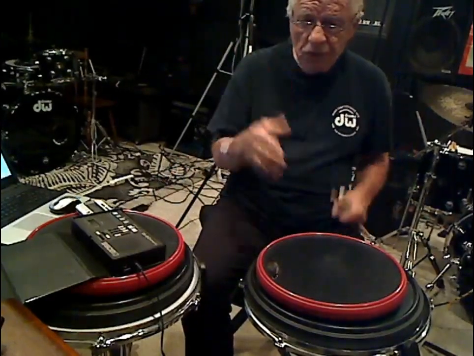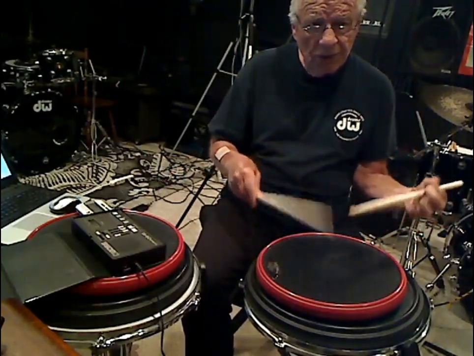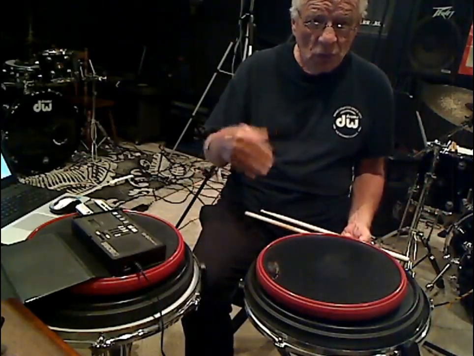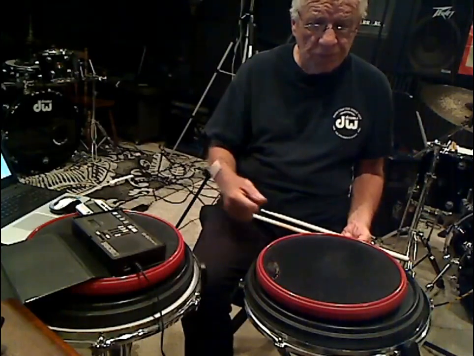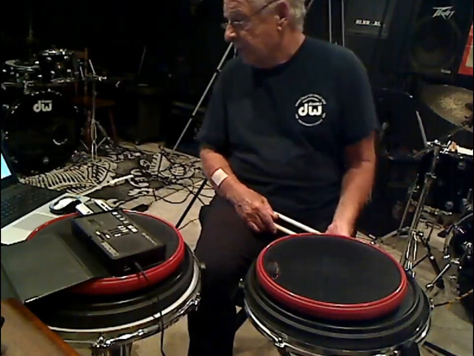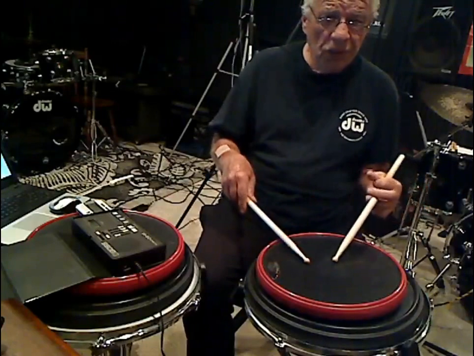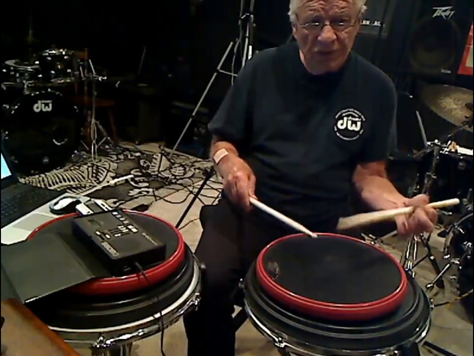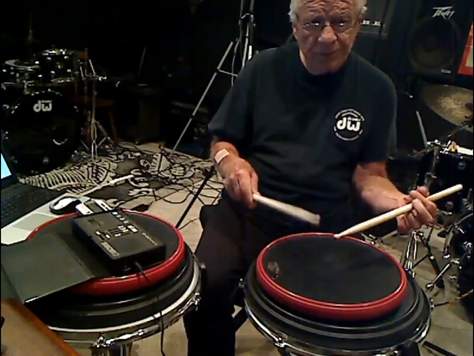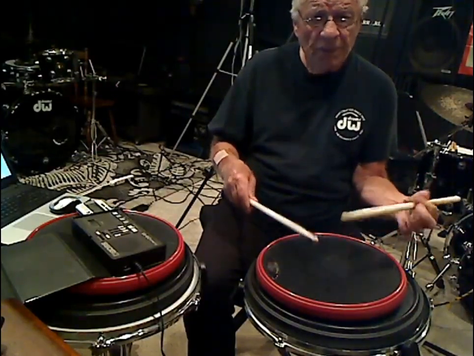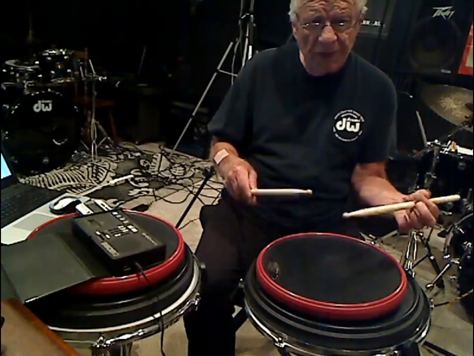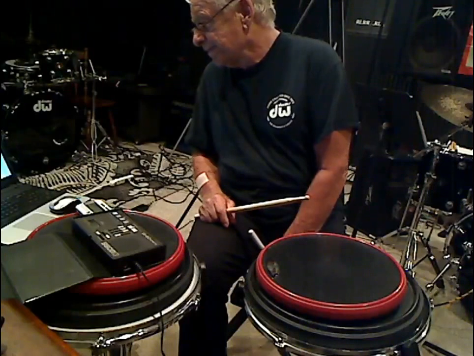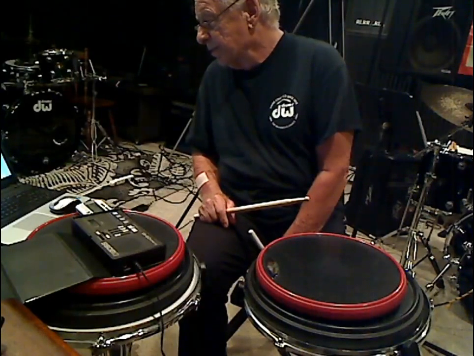Actually, if I took triplets, 1 and the 2 and the 3 and the 4 and the, that's 12 strokes. That's 12 eighth notes. 12/8 time means there are 12 beats to a measure. Every eighth note receives a count or a beat. So if I'm taking the triplet, 1, 2, 3, 4, 5, 6, 7, 8, 9, 10, 11, 12. Does that help you out somewhat, Dan? I think that's what you were referring to, no?